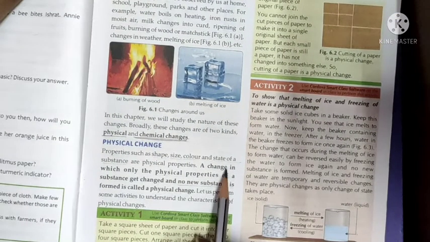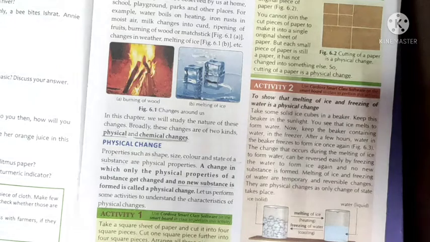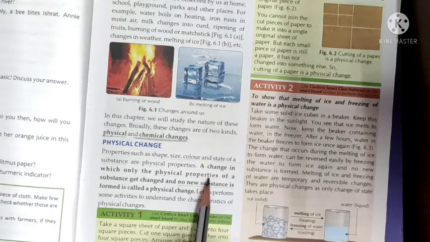The definition is very simple. Read it. A change in which only the physical properties of a substance get changed and no new substance is formed is called a physical change.